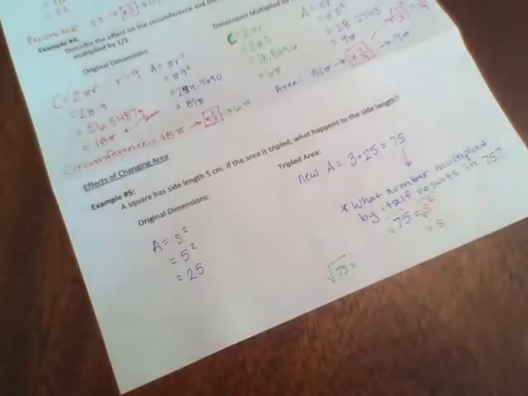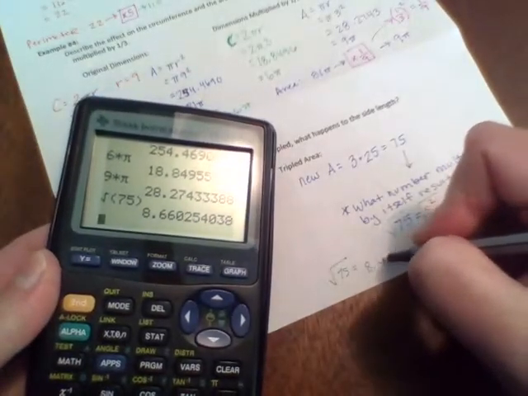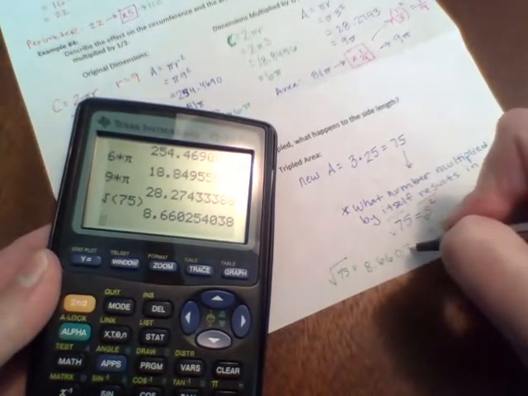But of course, that as a decimal is probably a little easier to look at. So 8.6603 is your new side length.